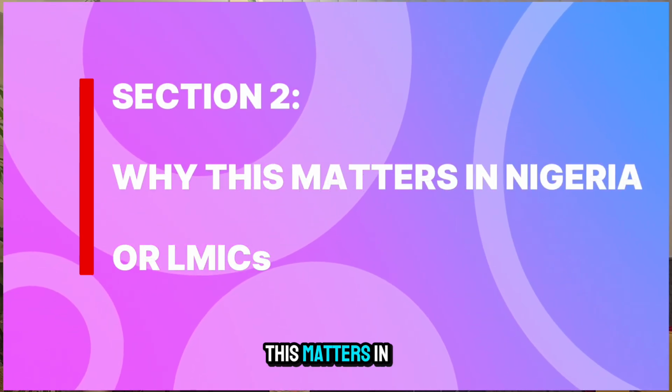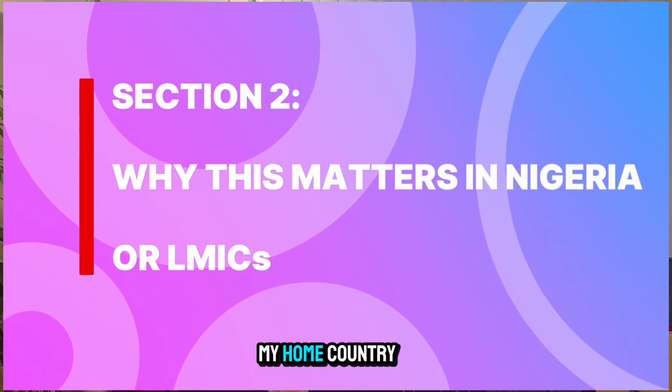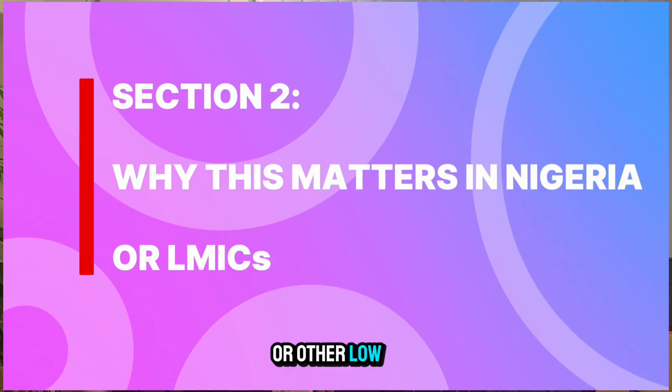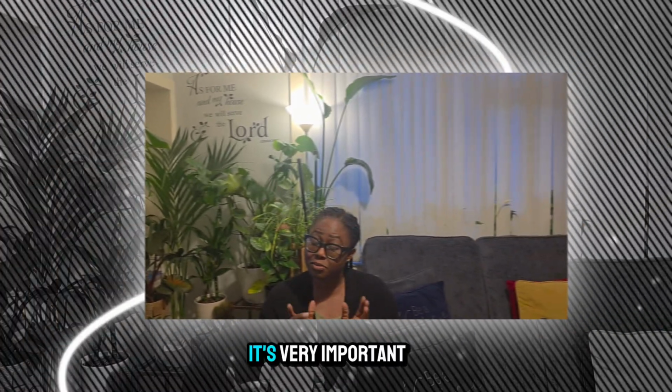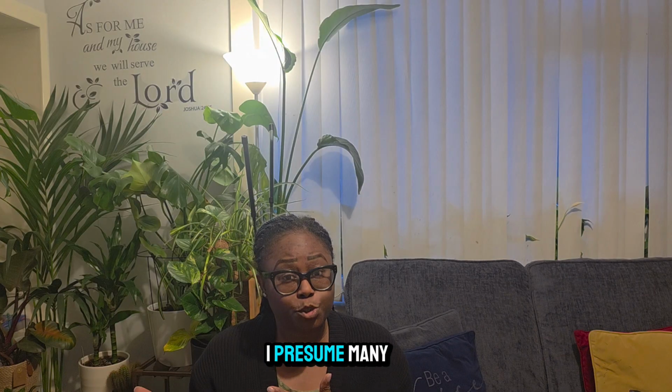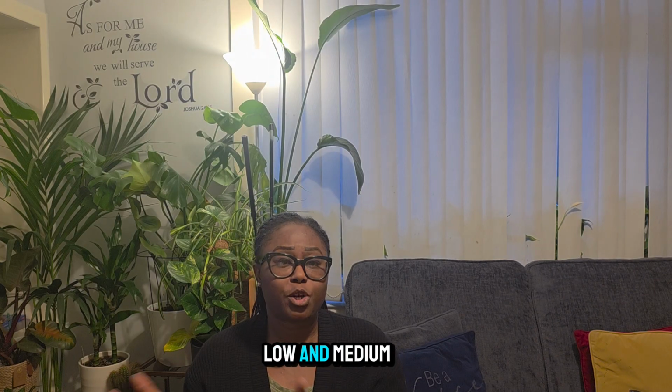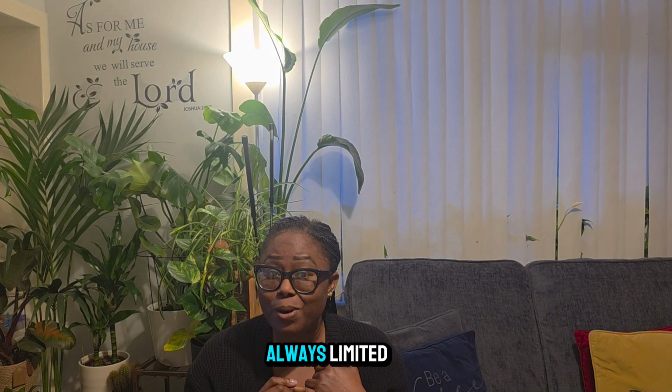Heading off to section 2, why this matters in Nigeria, my home country, or other low and medium income countries. It's very important. In Nigeria, and I presume many low and medium income countries, test strips are always limited.